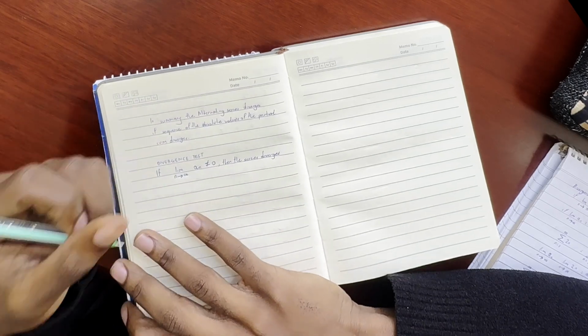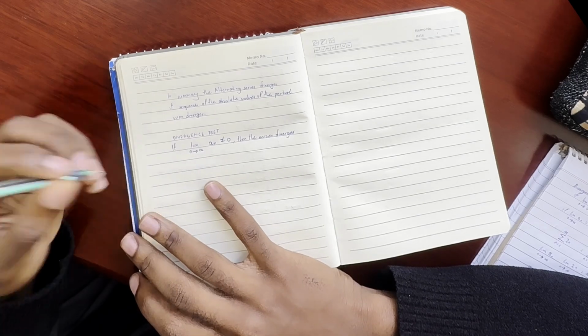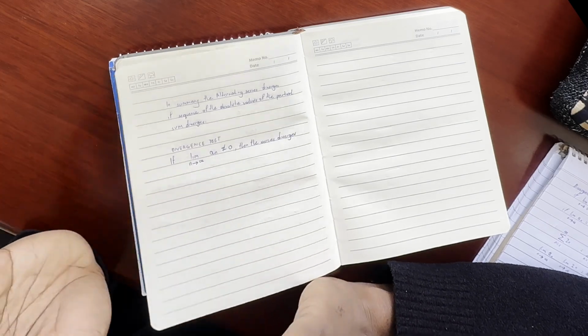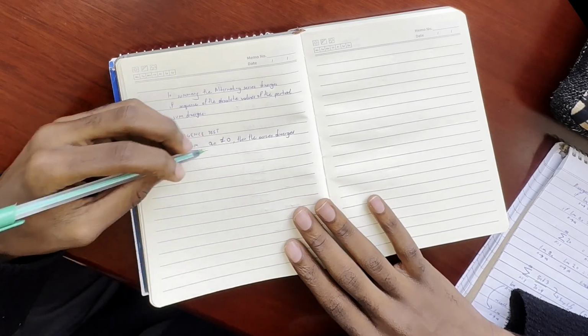A_n is basically the function that represents the series. So let's look at a few examples.